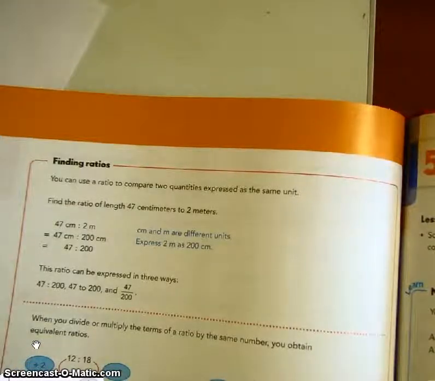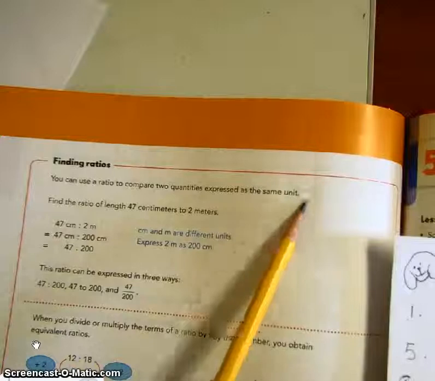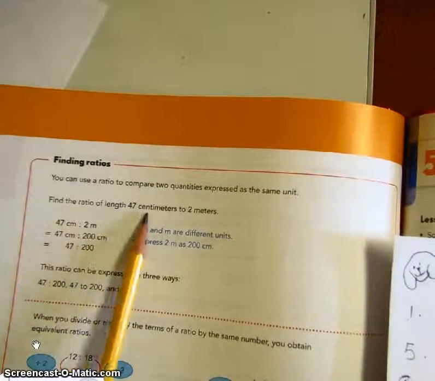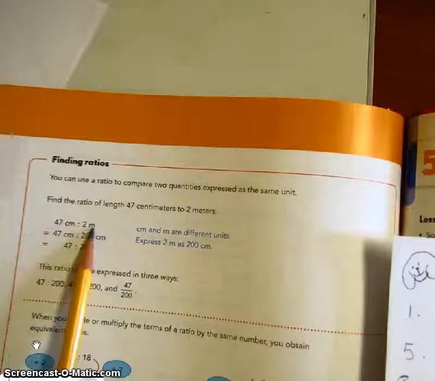Just to refresh our mind, this should be pretty fresh in your mind, and we're just going to run through it real quick. You can use ratios to compare 2 quantities expressed as the same unit. Find the ratio of 47 centimeters to 2 meters. And remember, when we do ratios, if these units that we're talking about are not the same, we need to make them the same.